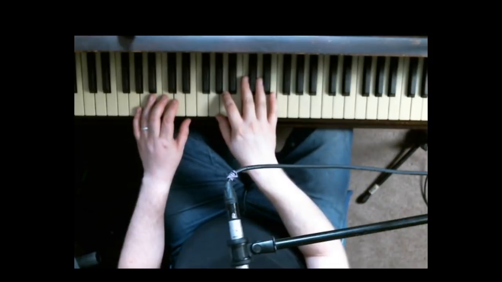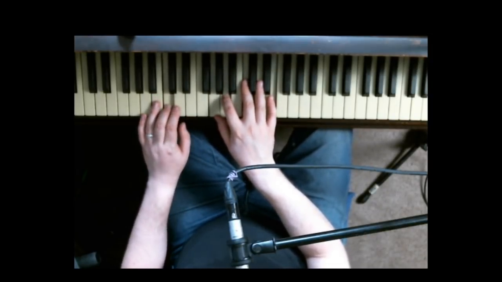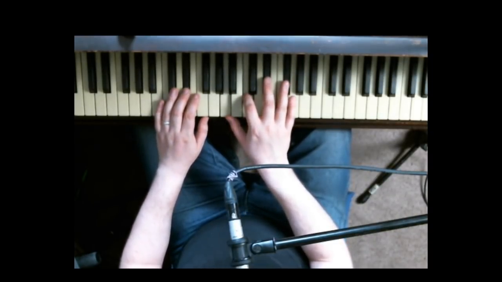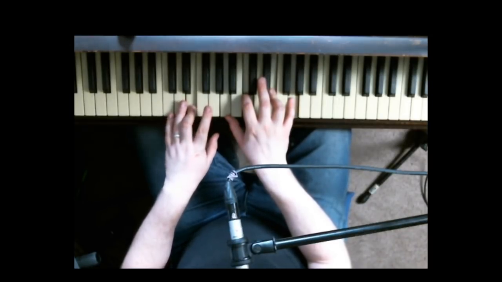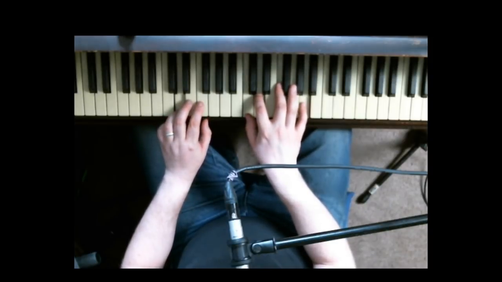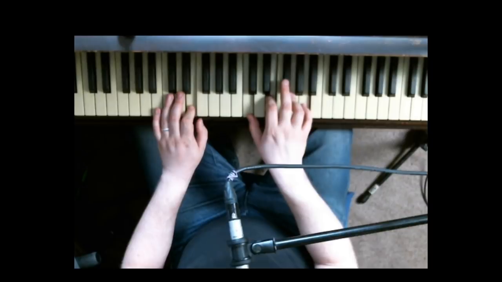Let's play that same little walk-up starting from the 1 chord. So C6, F6, C diminished, C6. Next inversion. C6, F6, C diminished, C6.